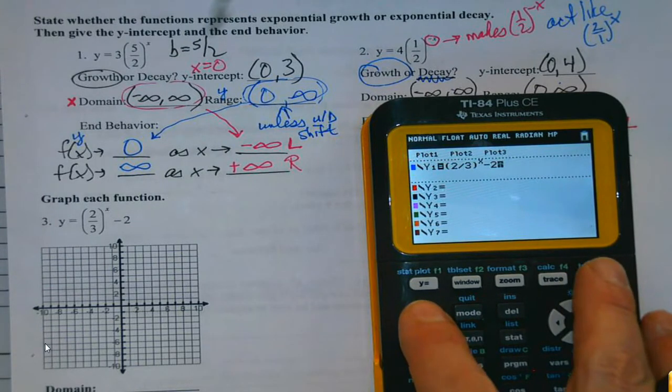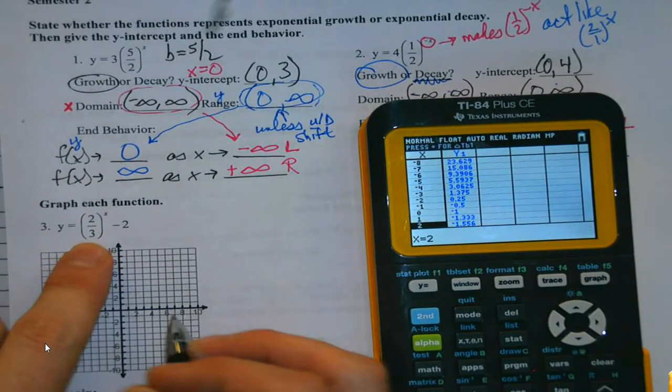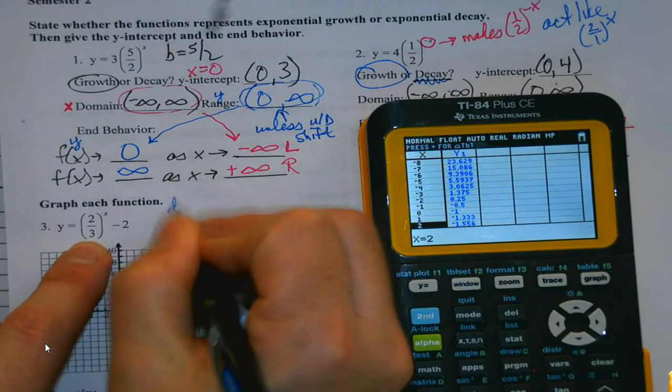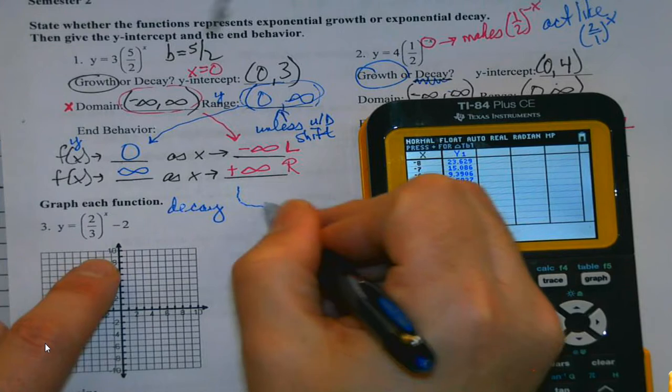So I'm going to pull my chart, and then we're going to chat about some stuff. The first thing I kind of think in my head is, okay, my B value is 2/3. This is going to be decay. So when I go to graph it, it's probably going to go down to the right.